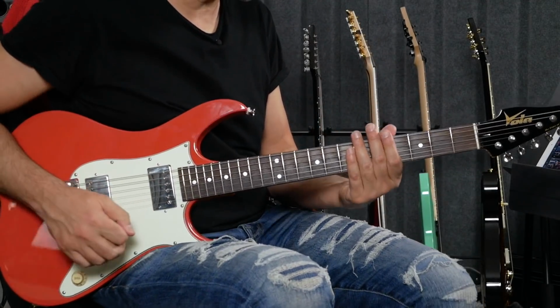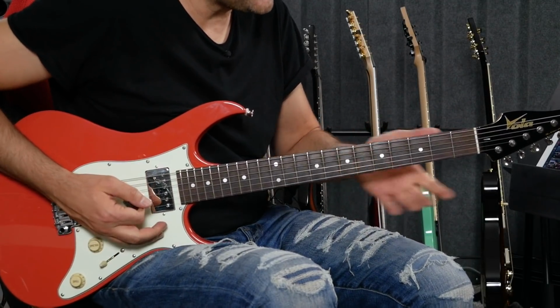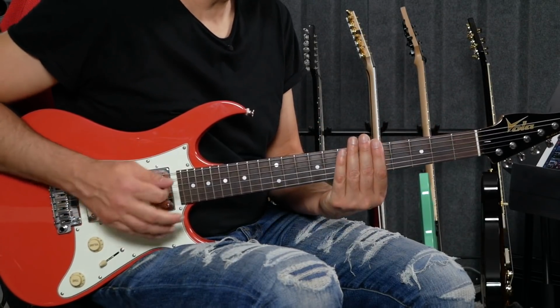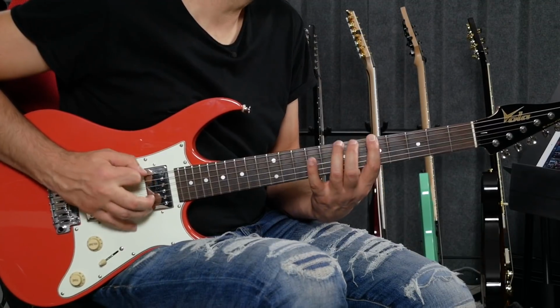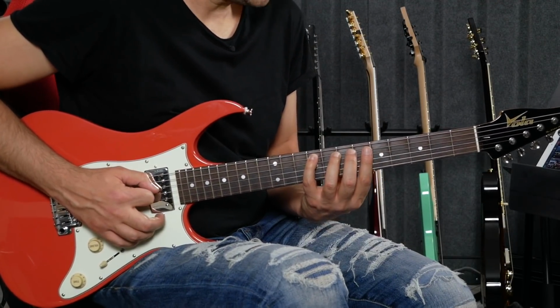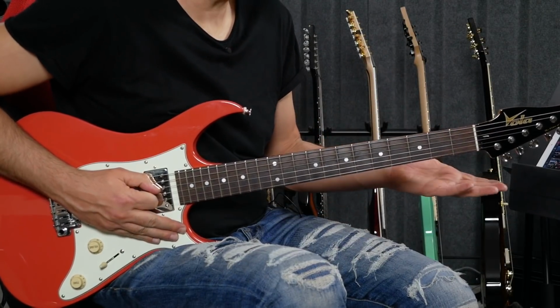So I'm going to use the 3-note per string system here. You can use anything you want. Make sure that you have this under your fingers. I'm going to do this in A, which is 6th string, 5th fret. On the 6th string, we have frets 5, 7, 9. On the next one, 5, 7, 9. And then on the next one, we have 6, 7, 9. So that's 8 notes that we played.